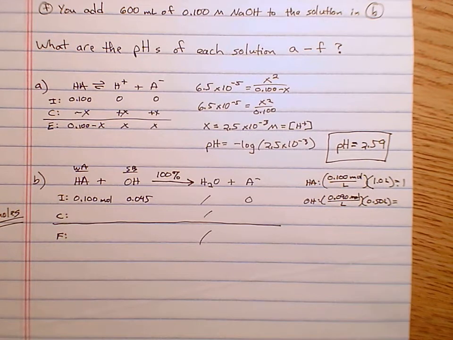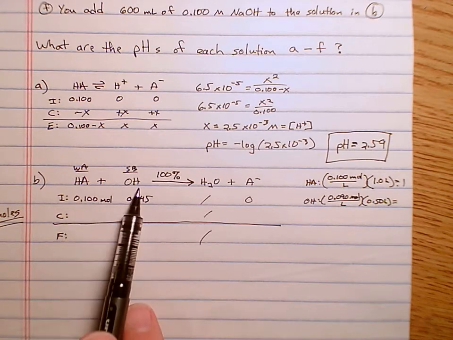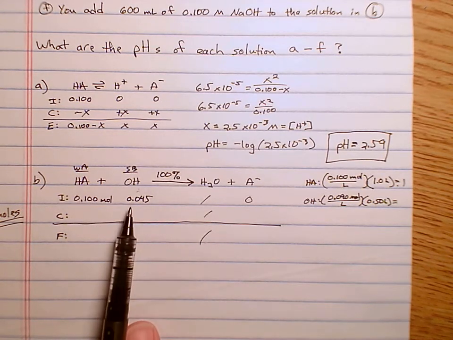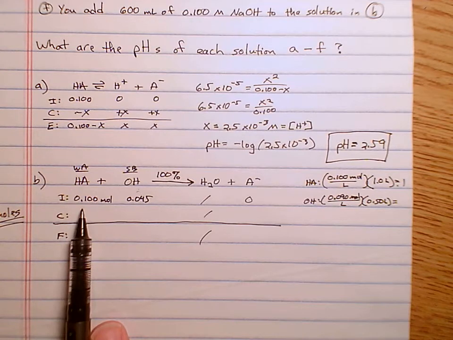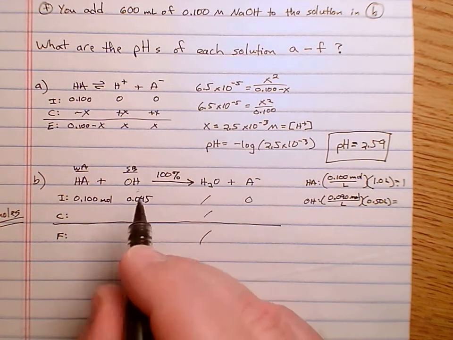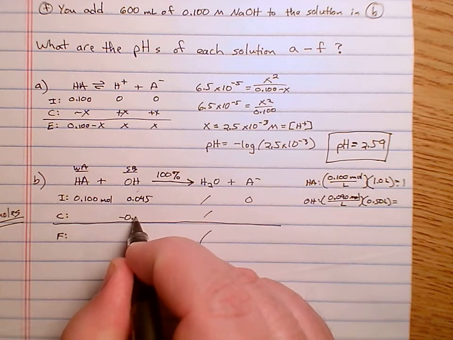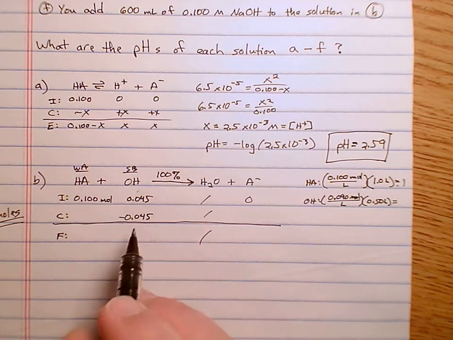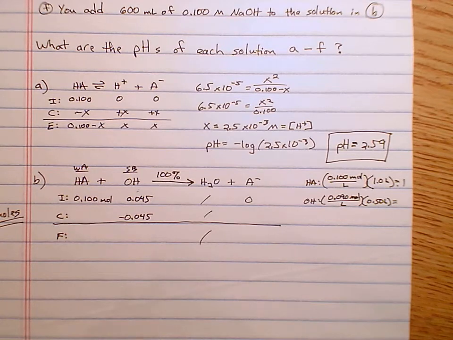And so now, this is not an ice table because we know what our change is. It's not minus X or anything like that. We know this reaction goes 100%. Note we have 0.1 moles of acid, 0.045 moles of base. We know all of the base, the whole 0.045 moles, will go away because there's less base than acid.